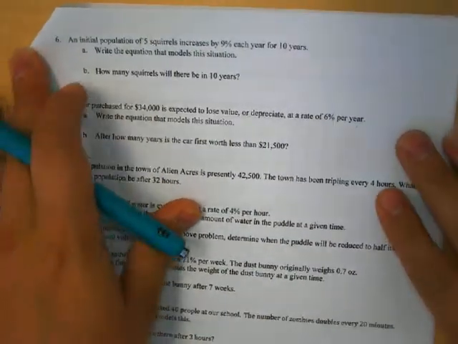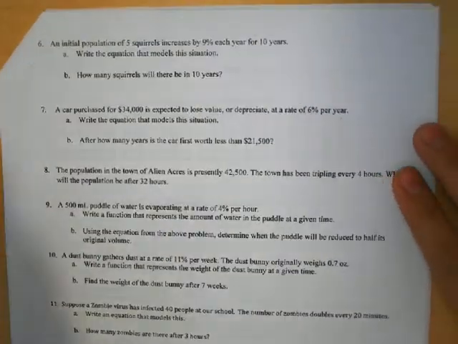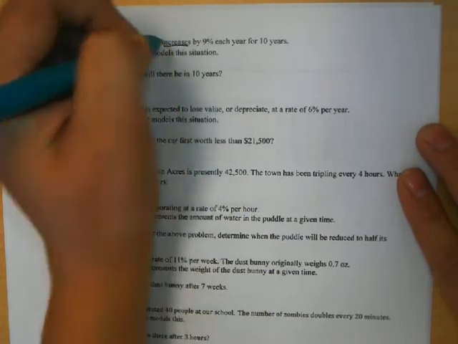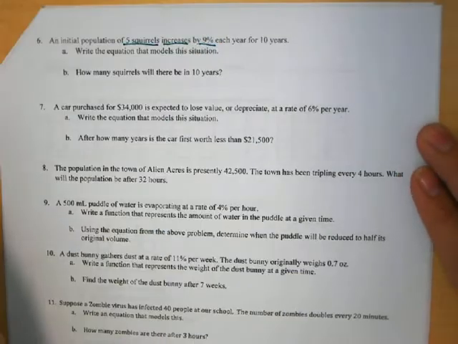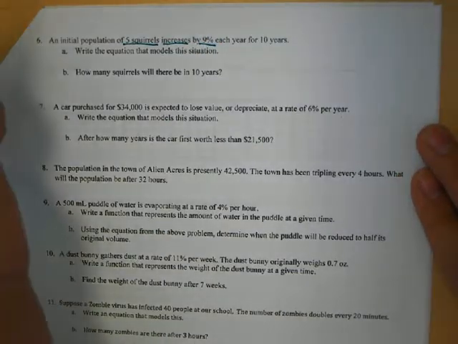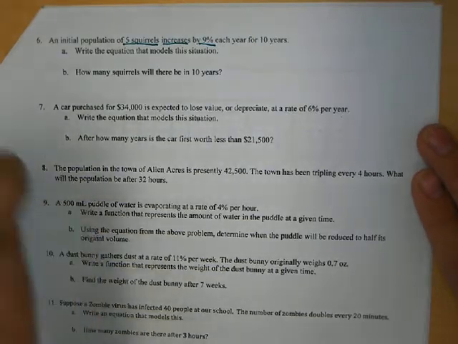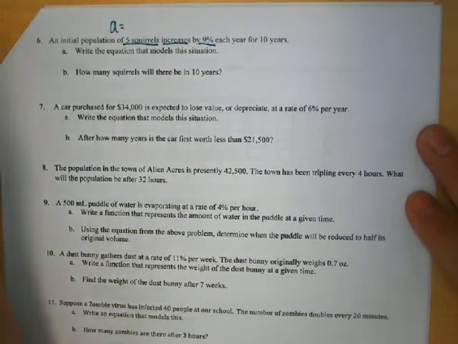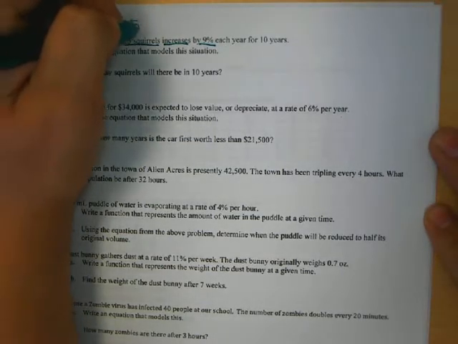So problem number 6 says an initial population of 5 squirrels increases by 9% each year for 10 years. So they want us to write an equation that models the situation. So the initial population is going to be my A. So the initial population is 5.